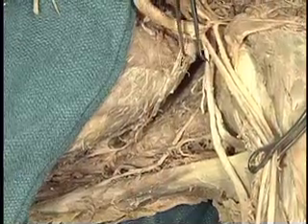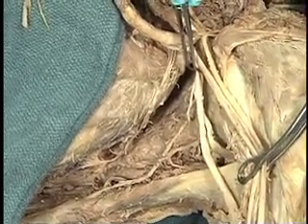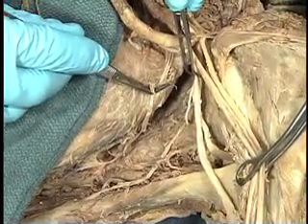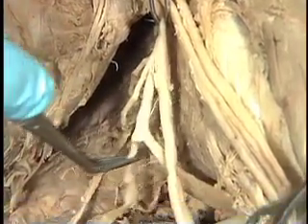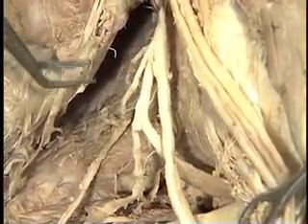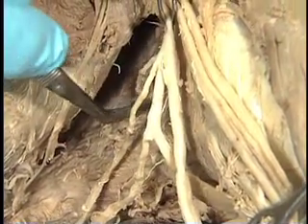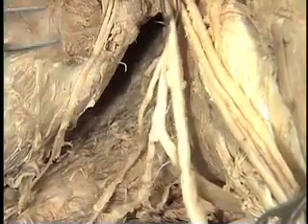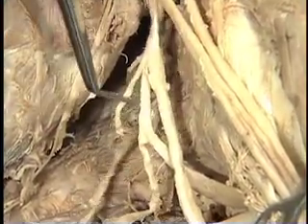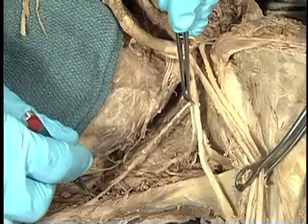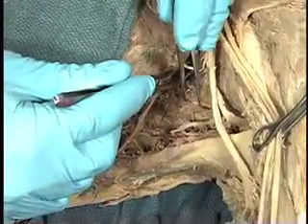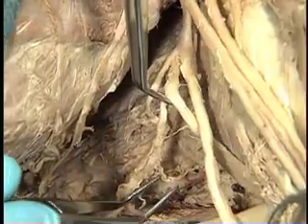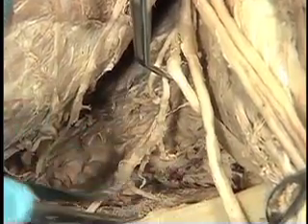From the posterior cord of the brachial plexus, 5 nerves arise. The first 3 nerve branches coming off the posterior cord from proximal to distal are called the upper, middle, and lower subscapular nerves. The upper subscapular nerve innervates the subscapularis muscle. The middle subscapular nerve is also called the thoracodorsal nerve. This thoracodorsal nerve travels inferiorly to innervate the latissimus dorsi muscle. The lower subscapular nerve divides into 2 branches that innervate the subscapularis and teres major muscles.